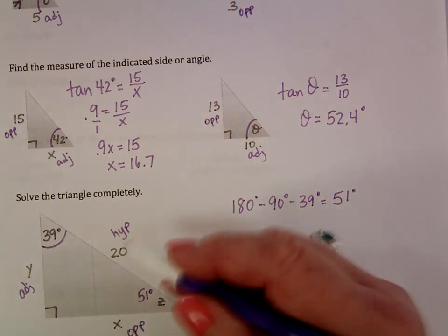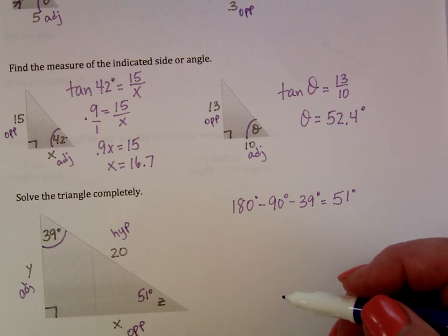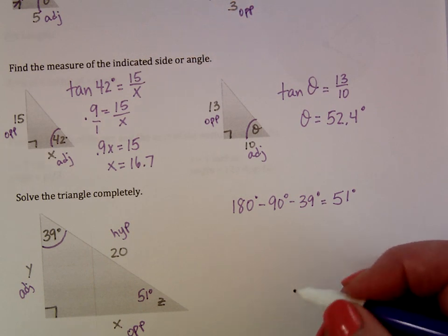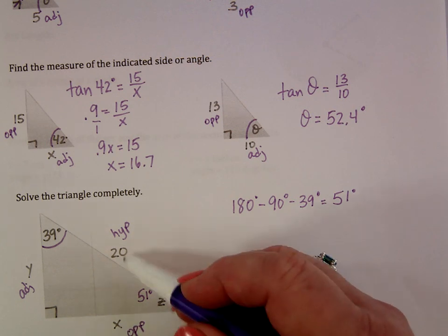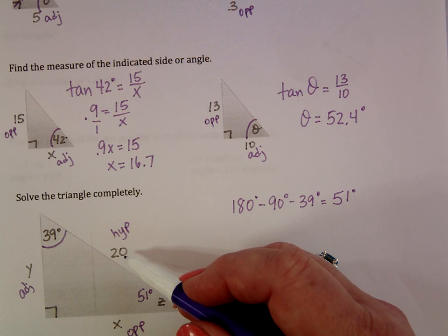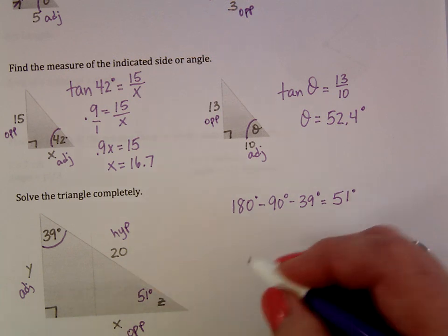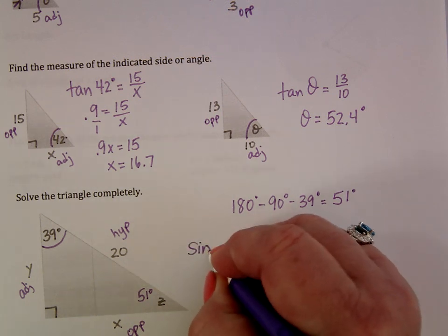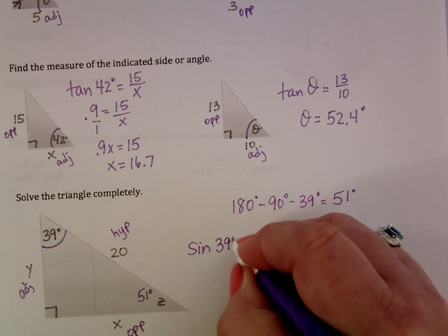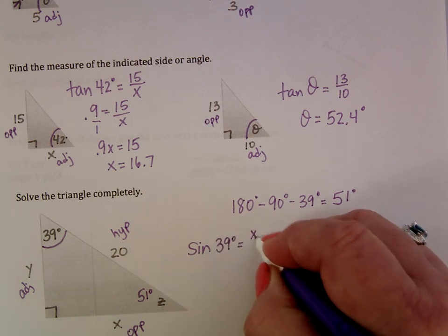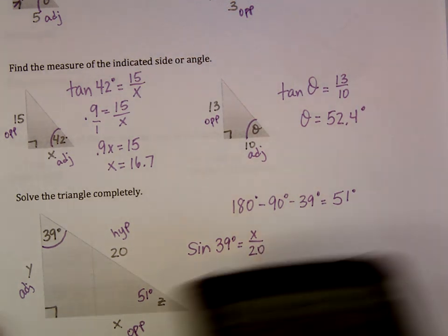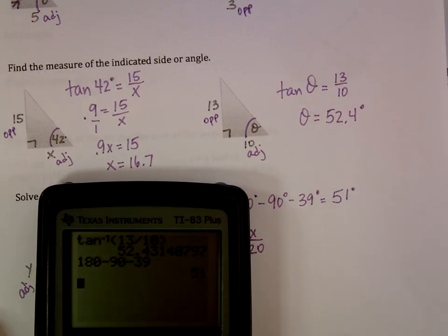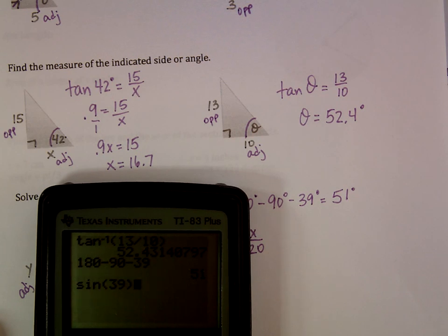I have it all written up the way that it needs to be based off of that 39-degree angle. And I want to know what x is. X is the opposite side. I know the hypotenuse. So again, I'm thinking SOHCAHTOA. Which trig function uses the opposite and the hypotenuse? That would be the sine. So sine of 39 degrees equals the opposite, which is x, over the hypotenuse, which is 20. And so you go to your calculator and you want to know what's the sine of 39 degrees.